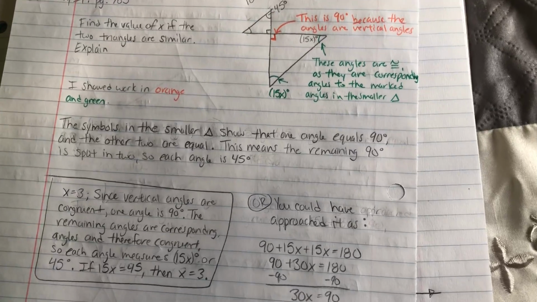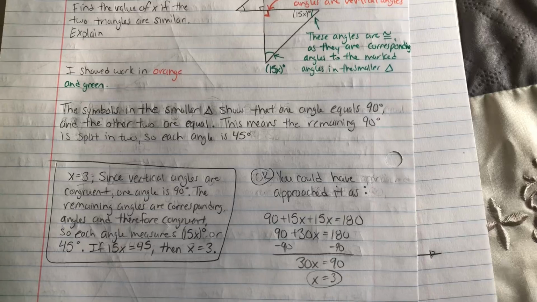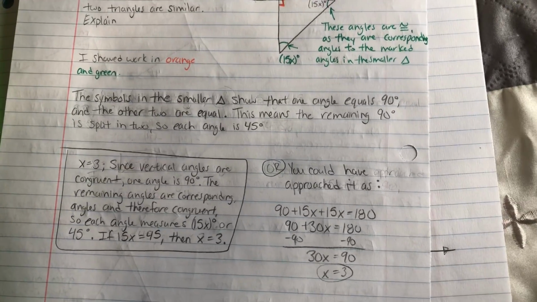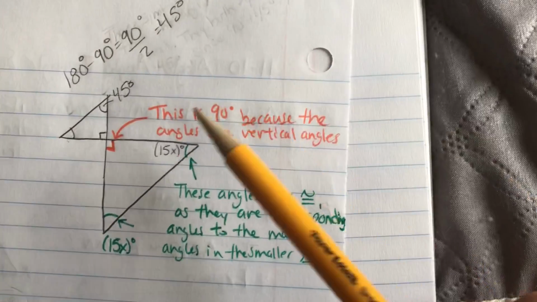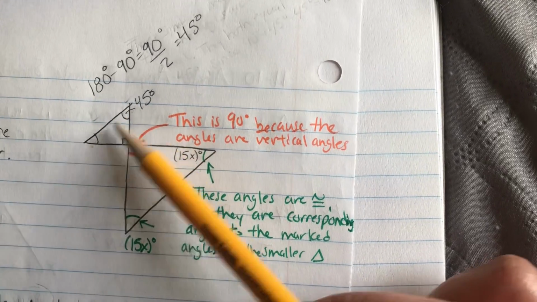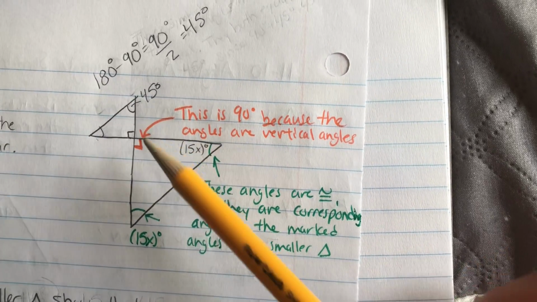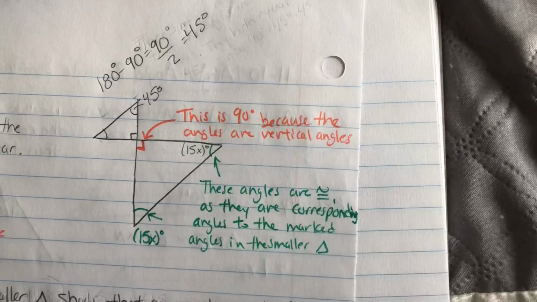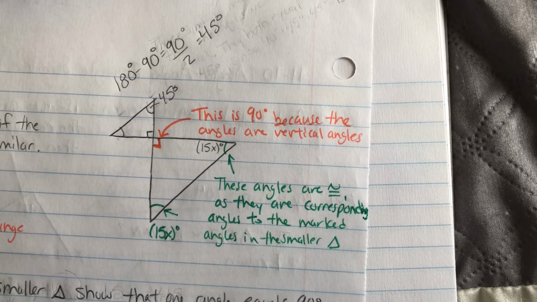Or there might even be an alternate approach that you took. But any way you take to solve this problem, you have to make the connection that if these triangles are similar and these two angles are the same or congruent, then these two angles also have to be congruent. And from there, you can show your work to get to your answer.